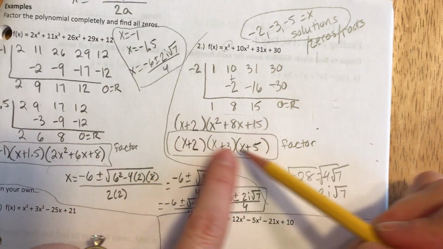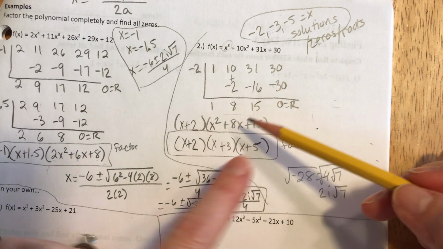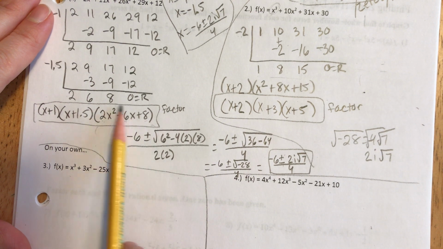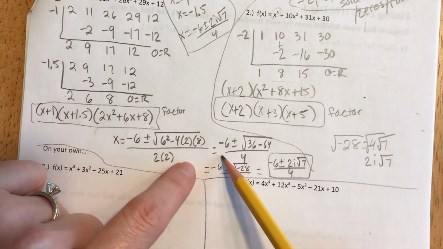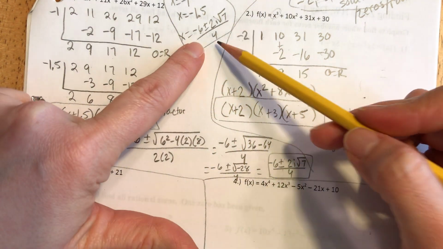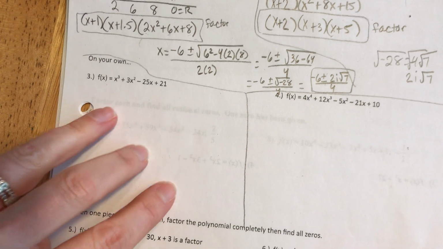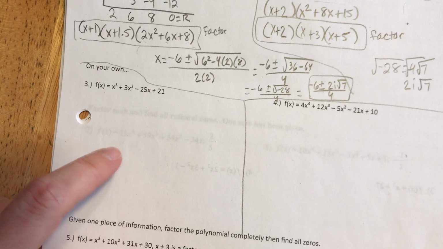Like here we could factor and it was like easy peasy. If it doesn't factor, that's okay. This one didn't factor, the quadratic didn't factor anymore, so that was our factoring answer. And we had to do the quadratic formula to get the rest of the zeros. Okay, so you are doing just number 3 on your own. That's it, one problem. Good job today. Make sure you do this because I'm checking it next class.